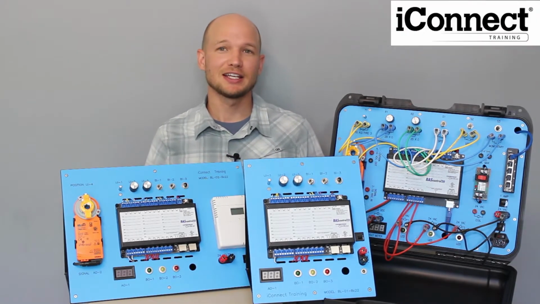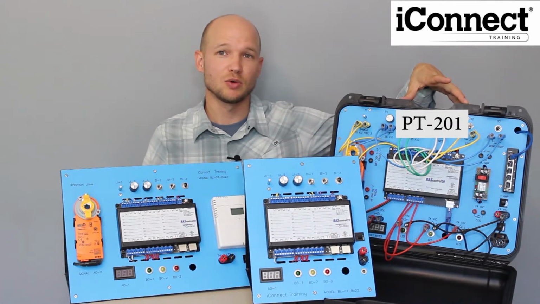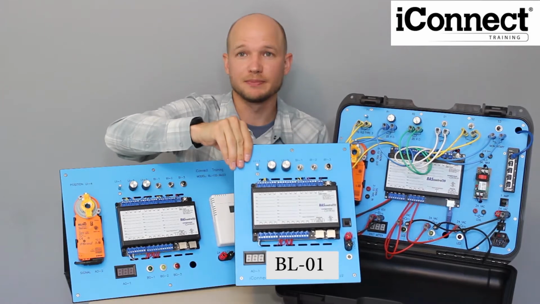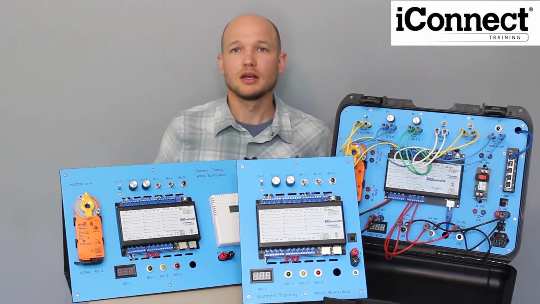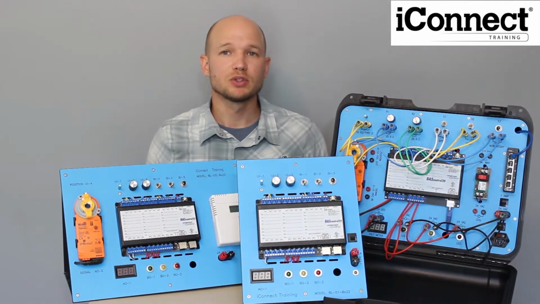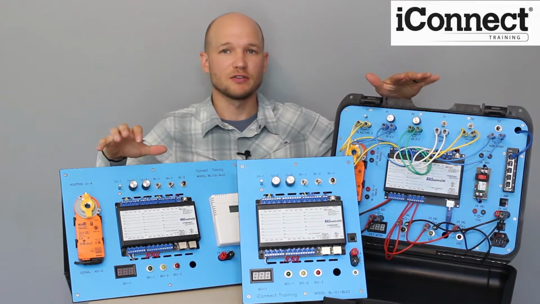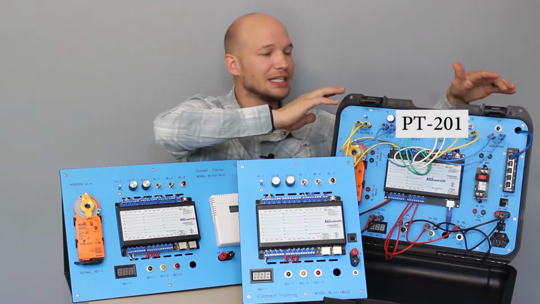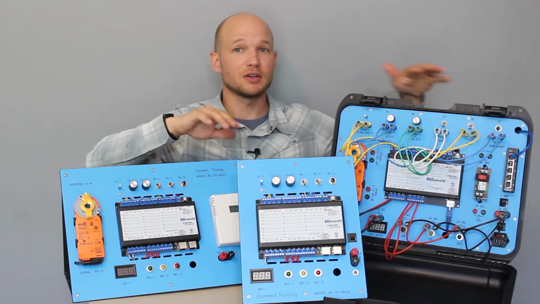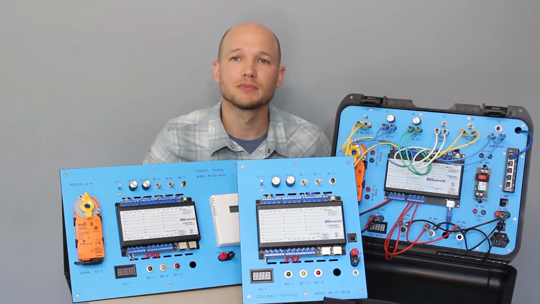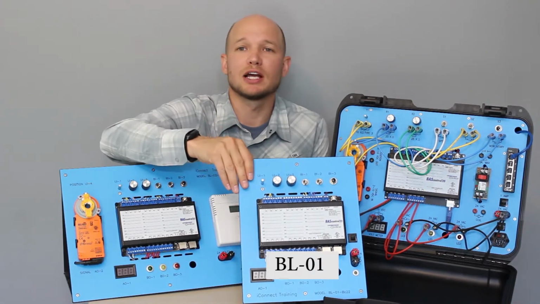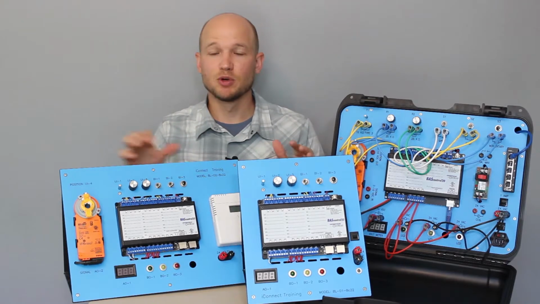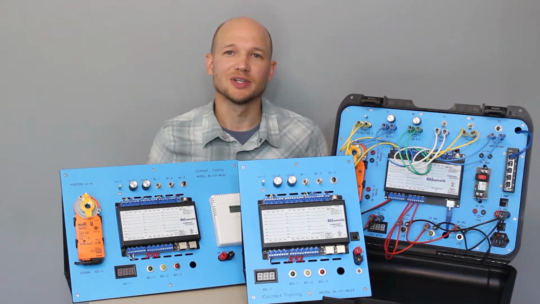In front of me I have the iConnect Training PT201, the BL-02, and the BL-01. Now Level 1 curriculum, Labs 1 through 7, follow the same set of instructions for all three of these units. There is some additional wiring and initial setup for the PT201, but after that, the instructions are the same. So in today's lab, I'm going to utilize the BL-01 because of its small footprint and the ease of moving it around. So let's get into it.